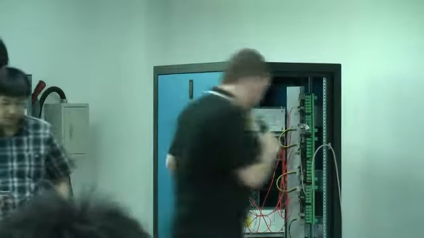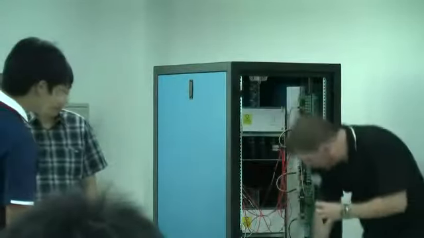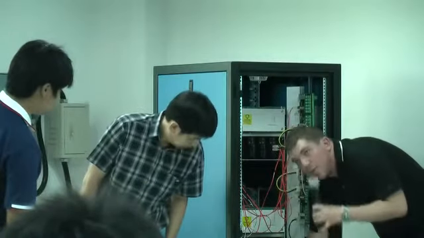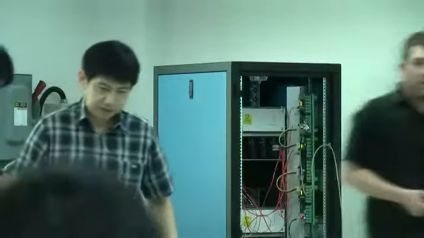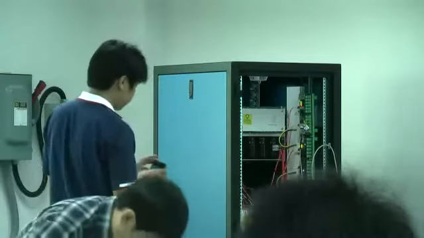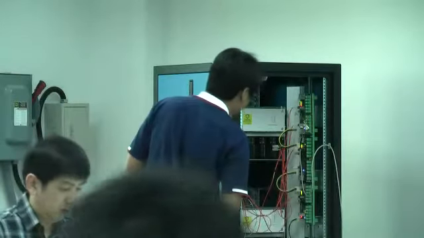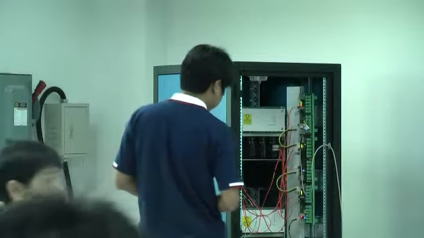There's a blue button down here on the relay. We have to push it, and you'll hear a click. So when the power is cut off, that relay trips. So we have to reset it before we turn the power back on.